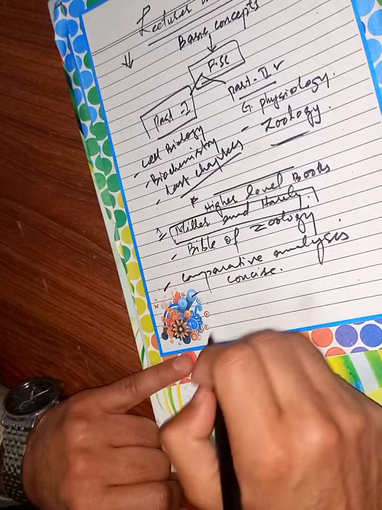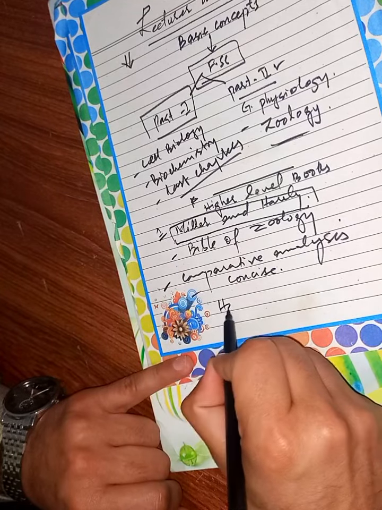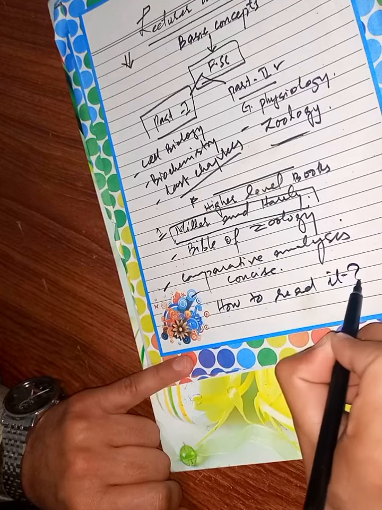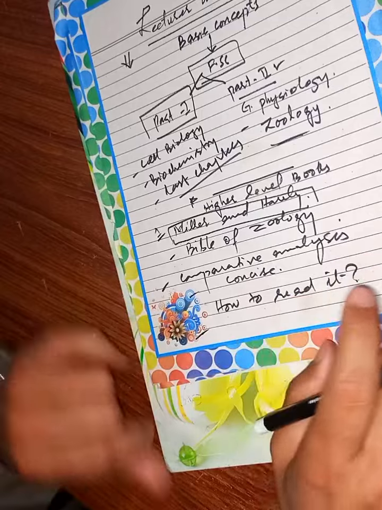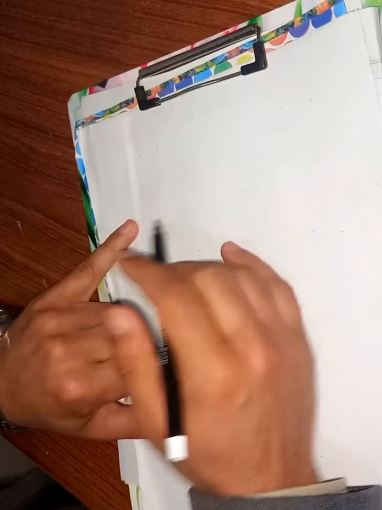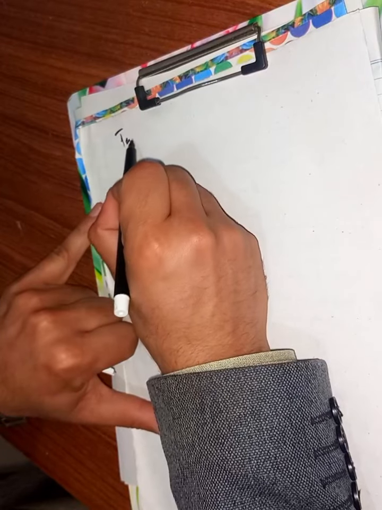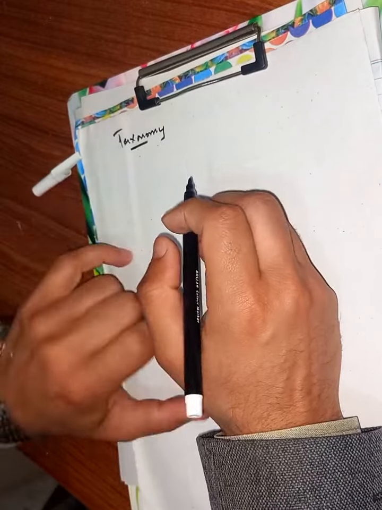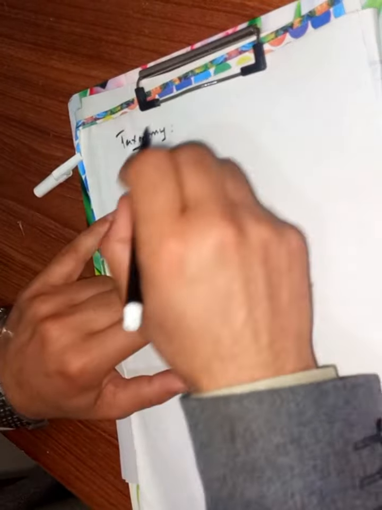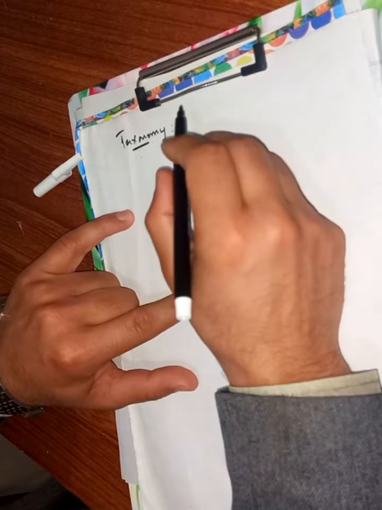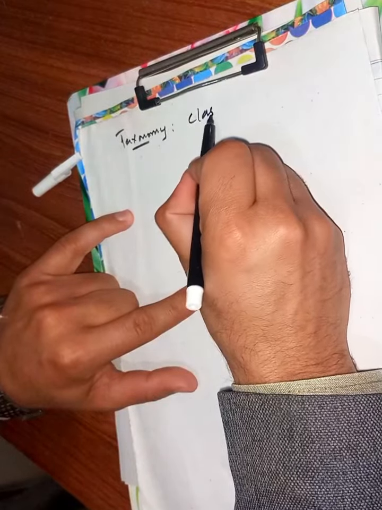Now, the question comes to mind: how to read it, or the other way around, how did I read this book? I'm going to tell you that I started this book from the chapter on taxonomy, because in taxonomy you will be able to know how to classify kingdom Animalia.